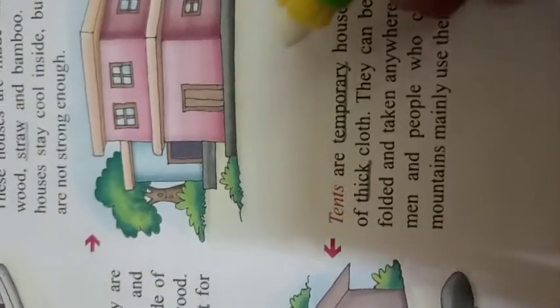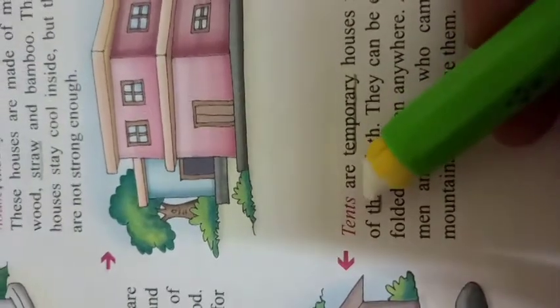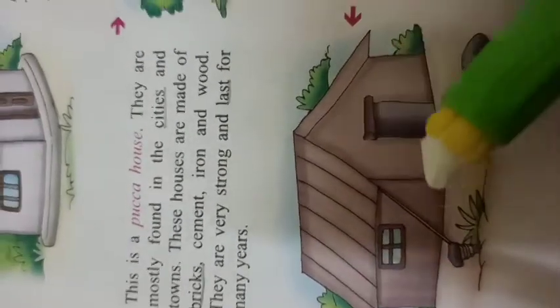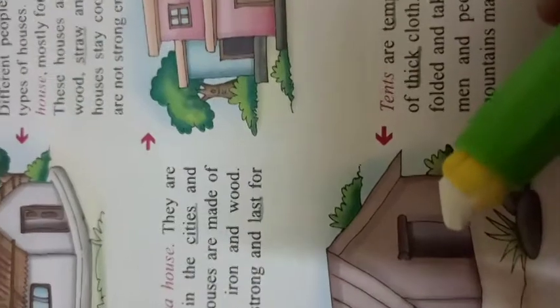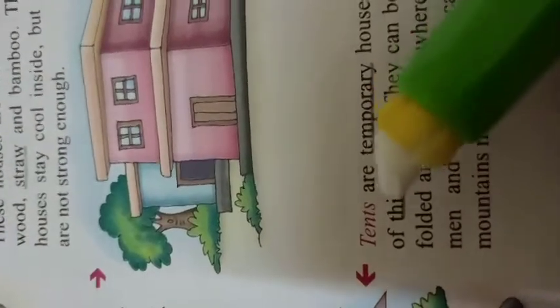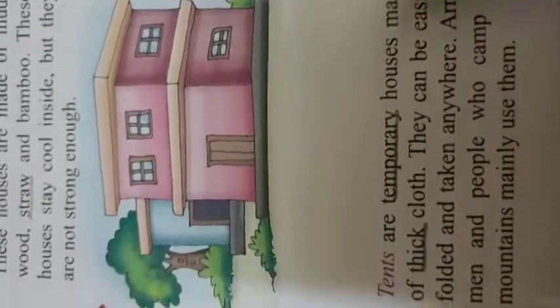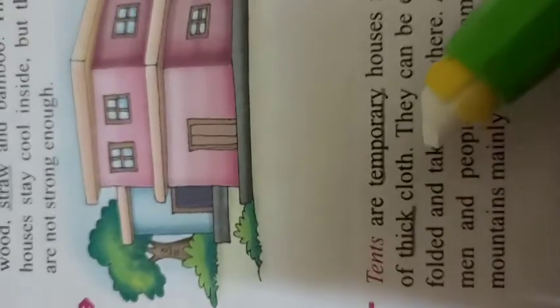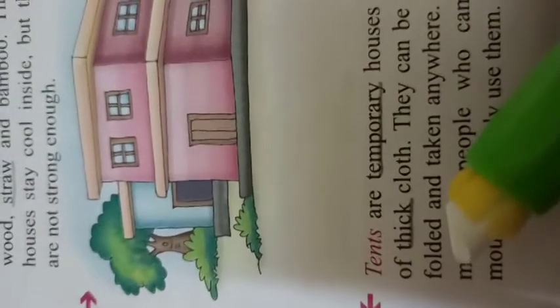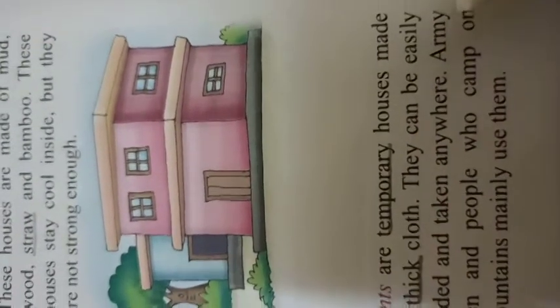Now children, the next type of house is a tent. Here they have made the tent in this way. It is not looking like a tent, so I have shown you the picture of a real tent. Tents are temporary houses made of thick cloth. They can be easily folded and taken anywhere.